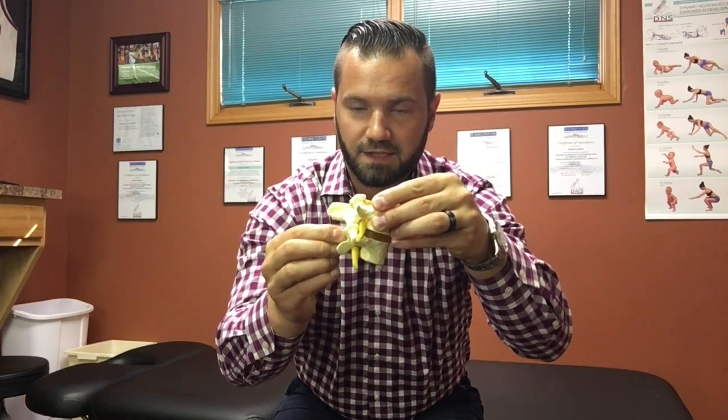Essentially the canal just gets a little bit too small, gets a little bit crowded, and sometimes can even irritate this nerve. Last week we talked about the directional preference in which flexion actually opens that canal up, as you can see with the model here. So for patients dealing with stenosis type pain, those positions of flexion, sitting, bending forward, seem to feel better. The reason is they open up that canal and allow for a little bit more room.